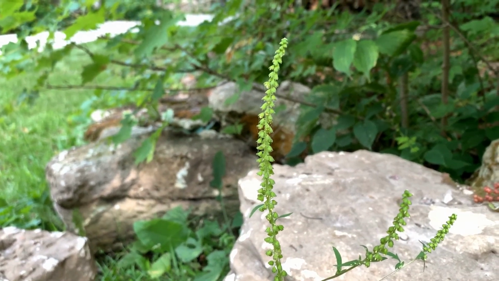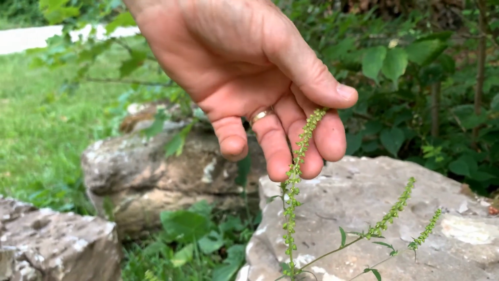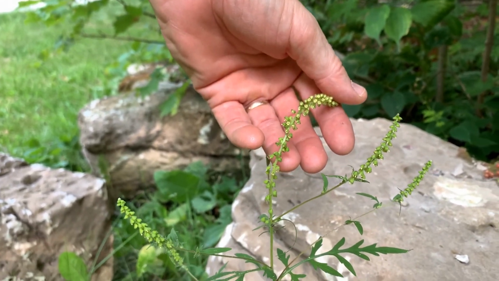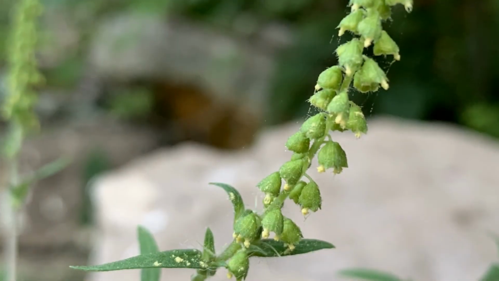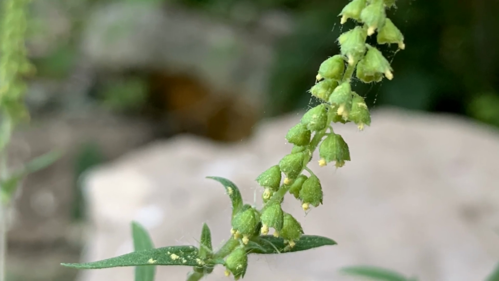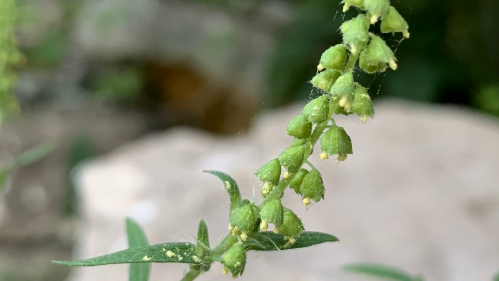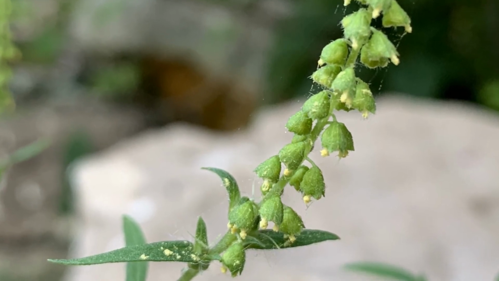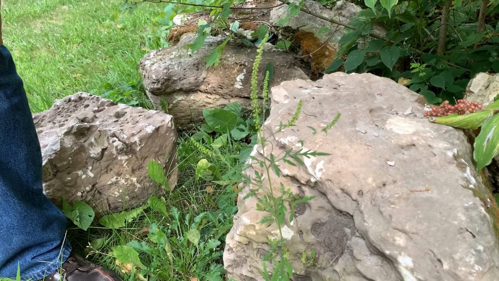Goldenrod pollen is too heavy, it can't blow in the wind. This is the culprit, and you hardly even notice that it's in flower. But this is it, and this one plant can produce several million pollen grains that are blown in the wind, and that will torment people with hay fever. It's actually a native plant, and it has the word weed in it.